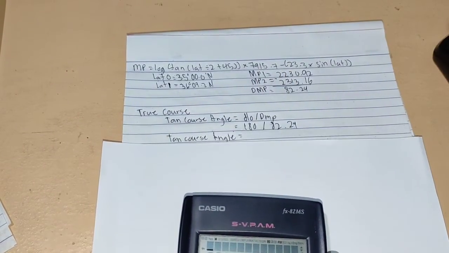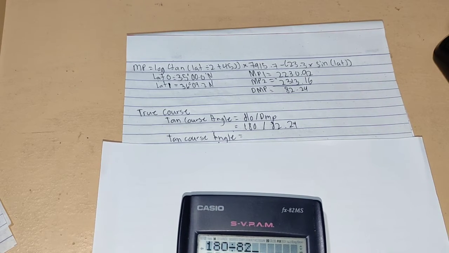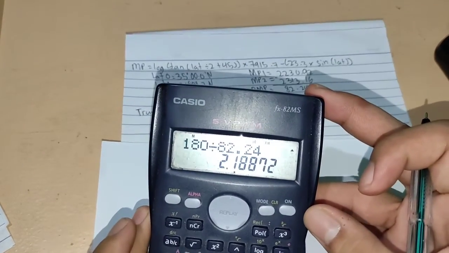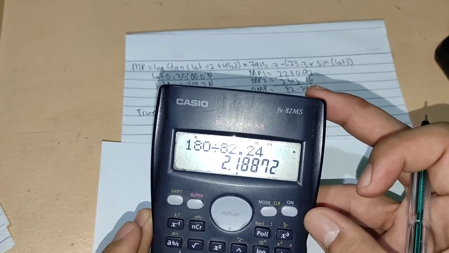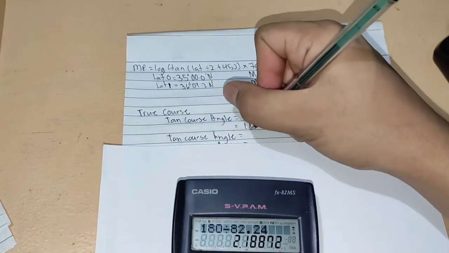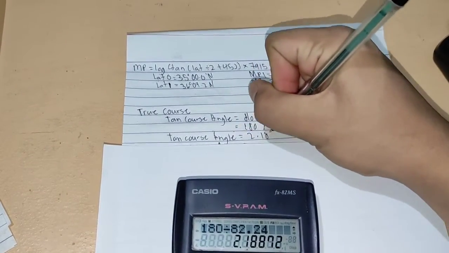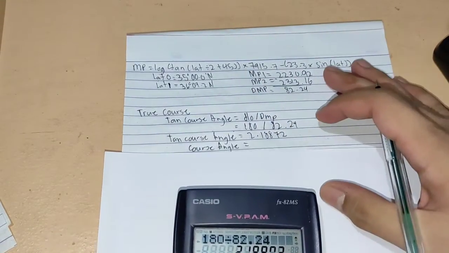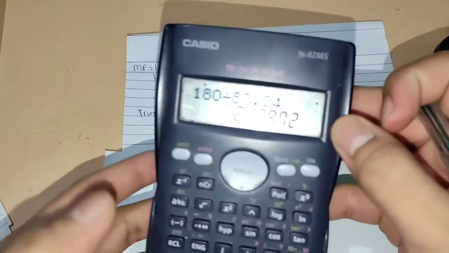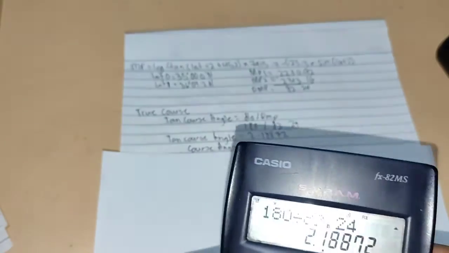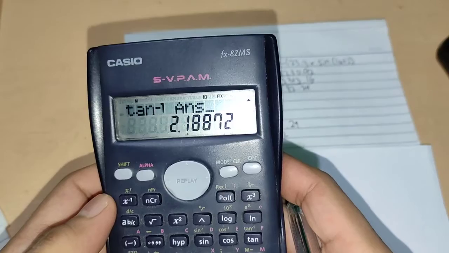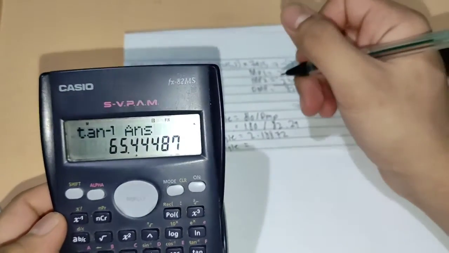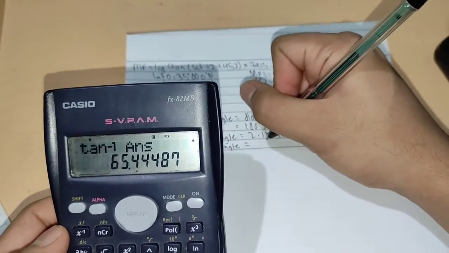So we need to divide it: 180 divided by 82.24. So we will have the answer of 2.18872. So we are not done yet. To get the course angle, we need to press shift, tan, answer, and equals. So we will have 65.44.